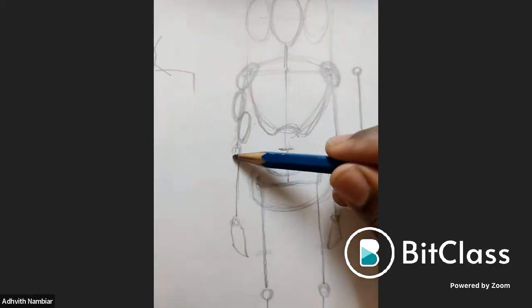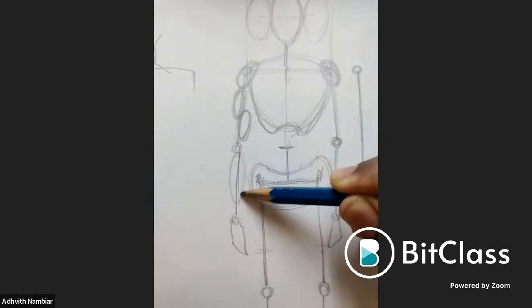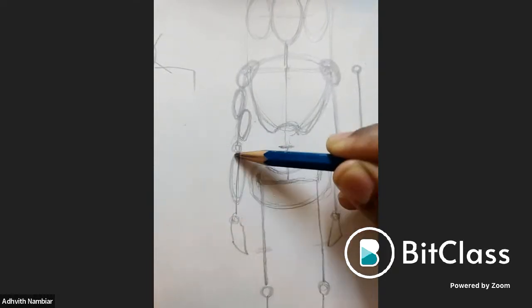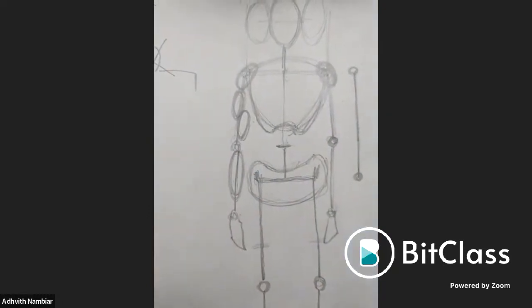And then we have the forearm muscles, which are part of the radius and ulnar system and all of that. But we'll just make it into one long oval. Right?